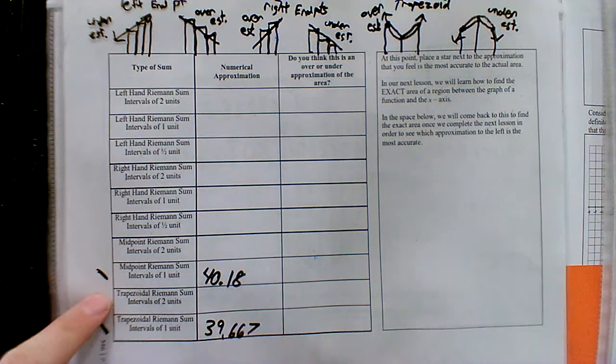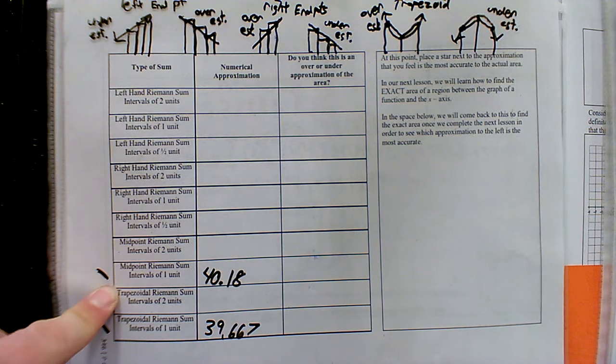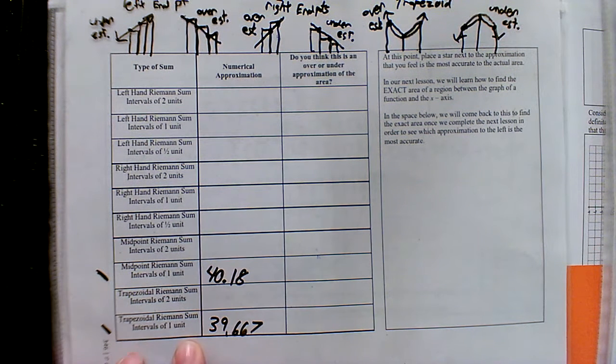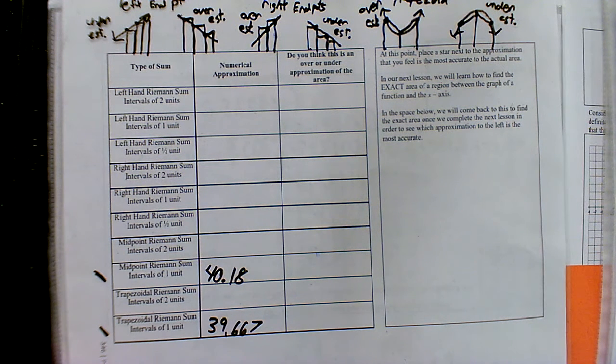I would probably lean more towards the midpoint one, because if you look at what we were drawing on the midpoint one, you had a little bit over, a little bit under, a little bit over, a little bit under. On the trapezoidal one, yes, it's very close, and it's really close to the curve, but all of the approximation the entire time was under the curve. We underestimated each time we drew a trapezoid.